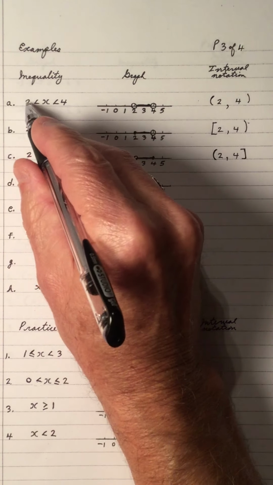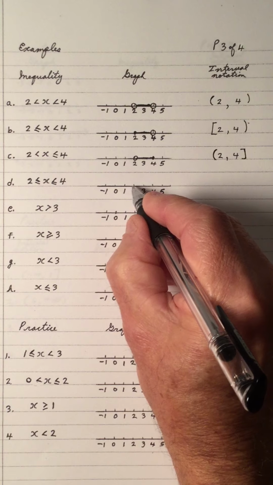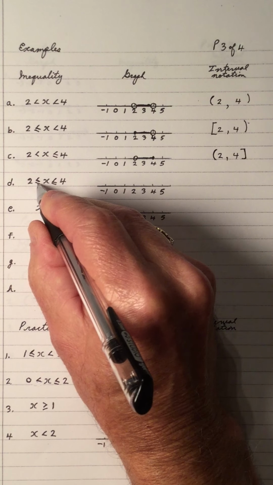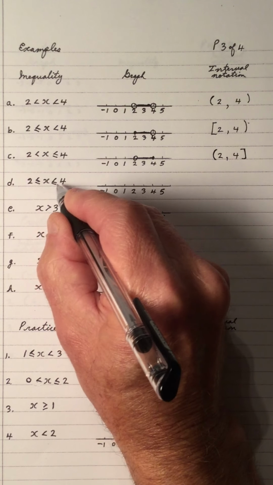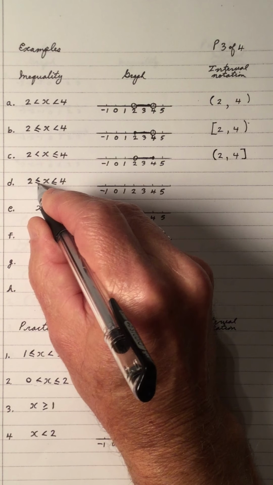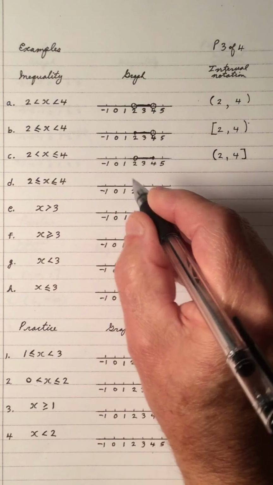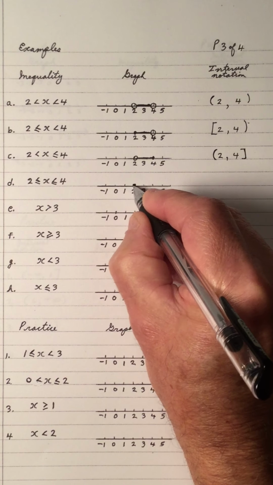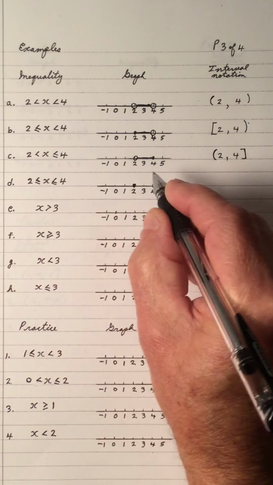And again, notice I did all four of these with a 2 and a 4. For the last one, 2 is less than or equal to x, less than or equal to 4. So we're talking about the values in between 2 and 4, but 2 is solid and 4 is solid, because we've got equal signs.